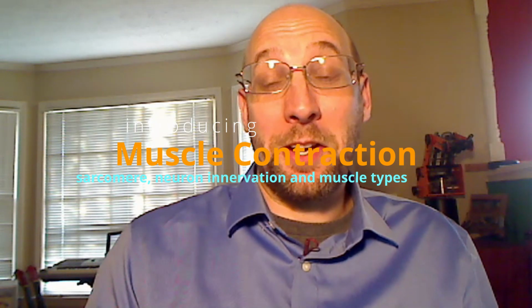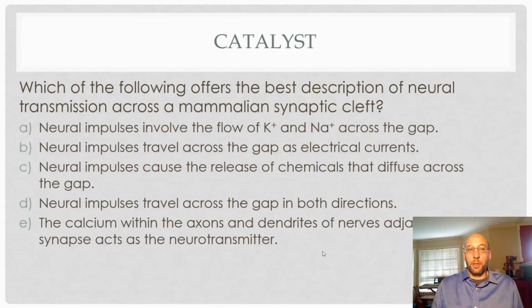Hello, today we're going to talk about how muscles help us move and how neurons actually innervate with those muscles. Which of the following offers the best description of neural transmission across a mammalian synaptic cleft?